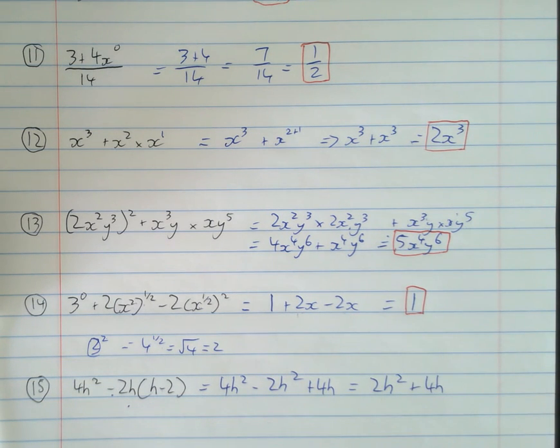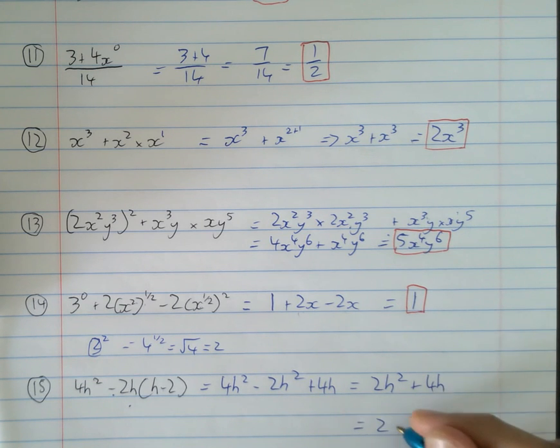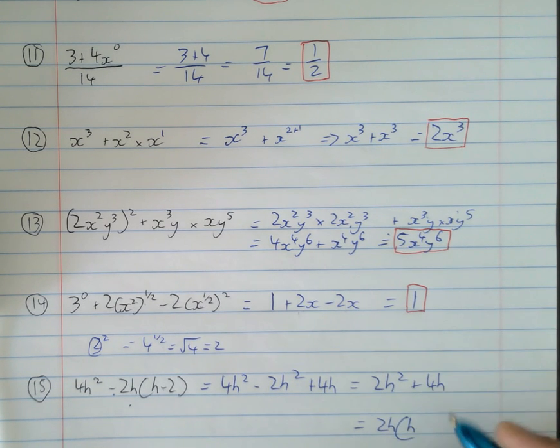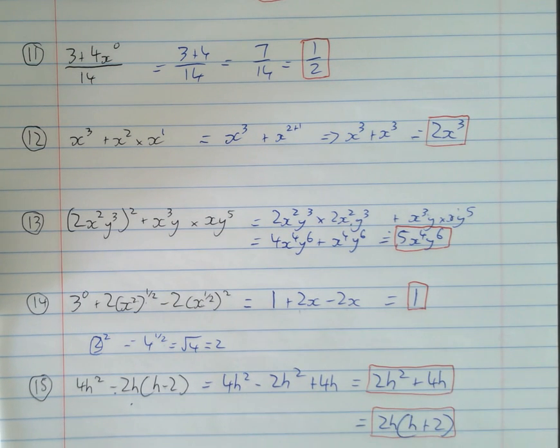And if you want to simplify that further, you can just look at what's common between both of them. They're both divisible by 2. They're both also divisible by h. So you could put, as the same answer, 2h outside. 2h times h will get you 2h squared, and 2h times positive 2 gets you your 4h. So either of those will be fine. Depends on how picky they are when it comes to simplifying things and taking out common terms.